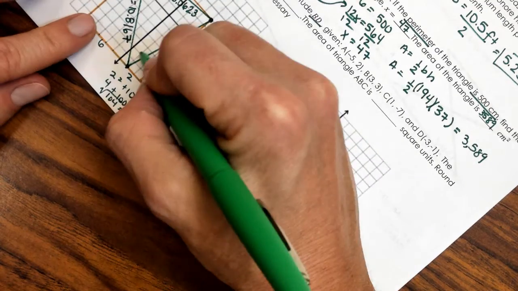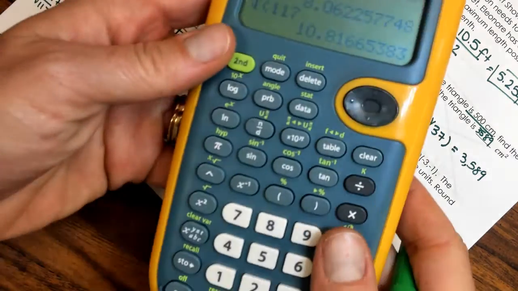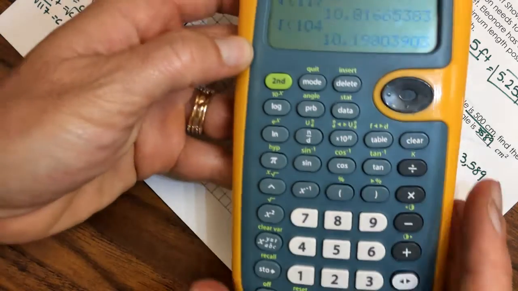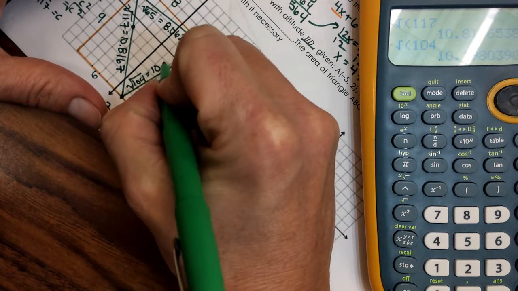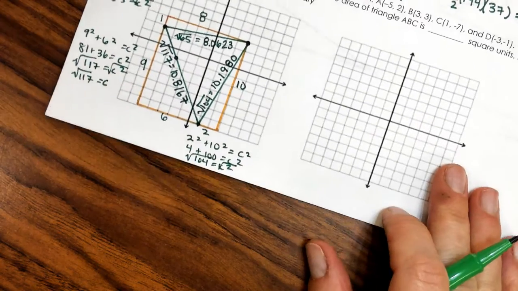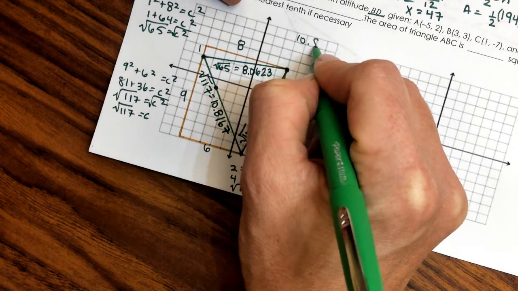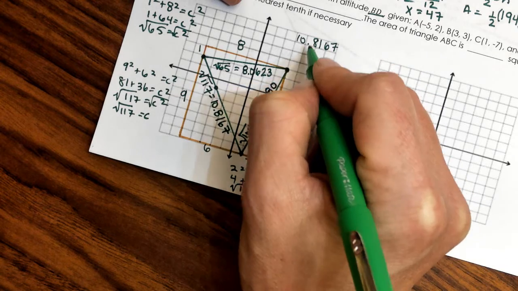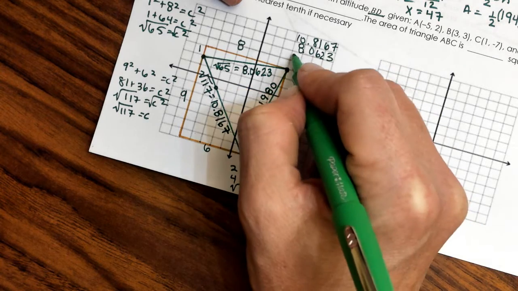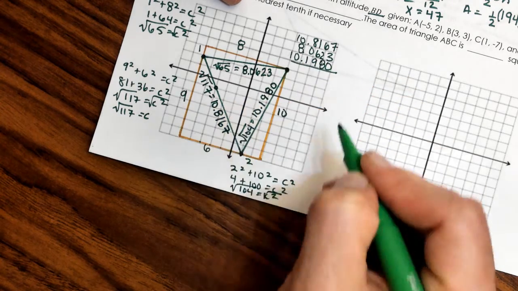So I'm going to turn it this way. This length is going to be the square root of 104, which equals, again, the square root of 104 is equal to 10.1980. Okay. Woo! So now I have to add all of those up. So I'm going to add up 10.8167 because it's a perimeter, 8.0623, and 10.1980 when you add them all together.